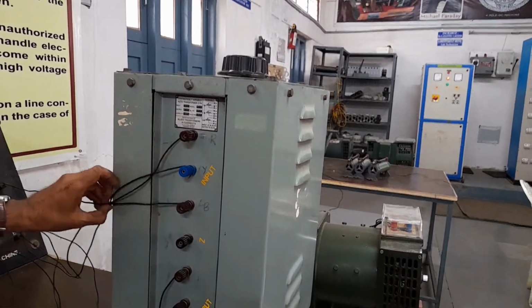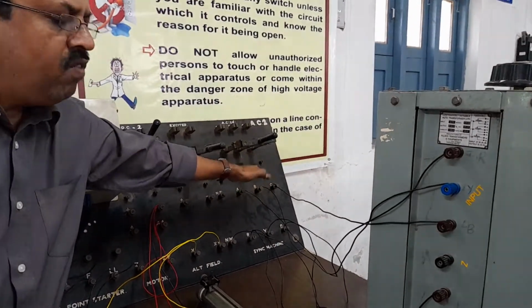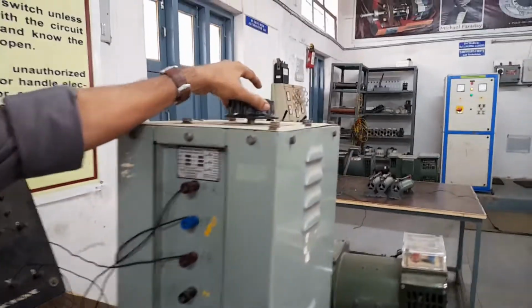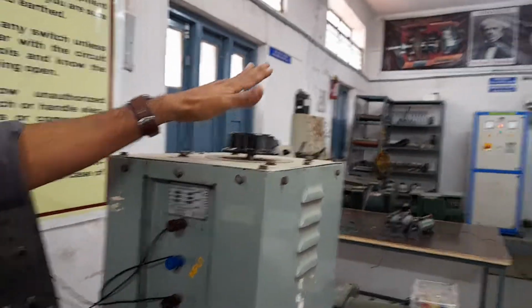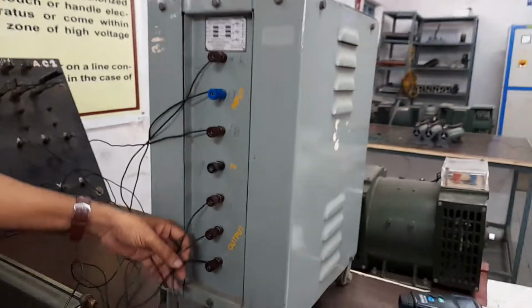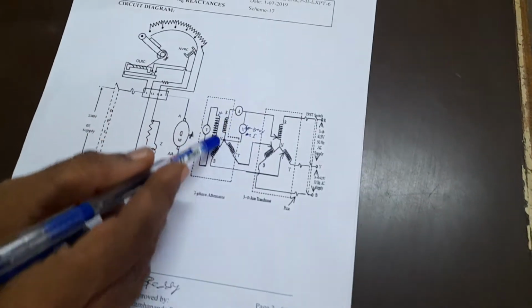The input to this auto transformer is from ABC supply. That means direct three-phase supply is given as input to the auto transformer, and see that this knob should be at its 0. That means output should be 0 value. From the output, these are the output terminals. You can observe they are connected to alternator terminals as shown here.